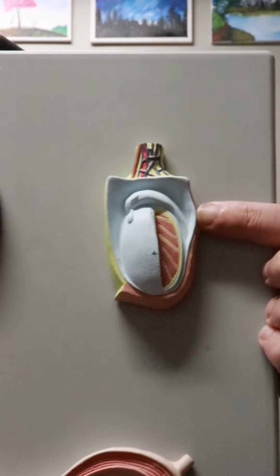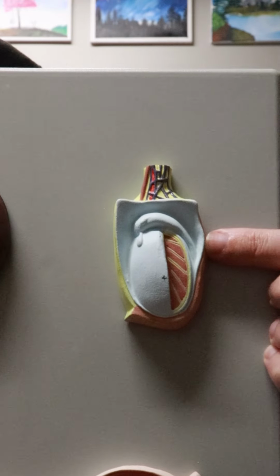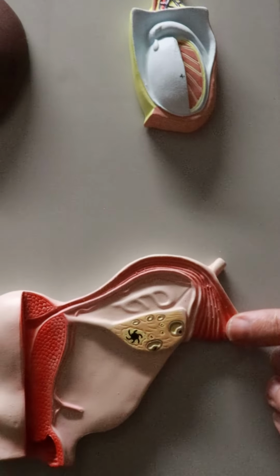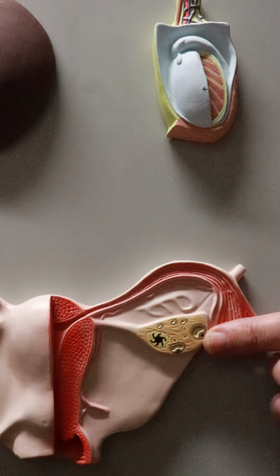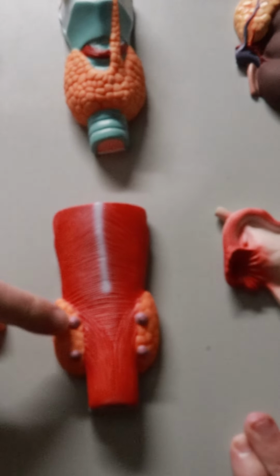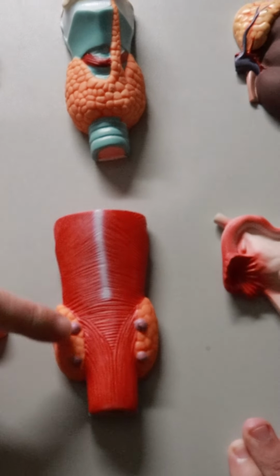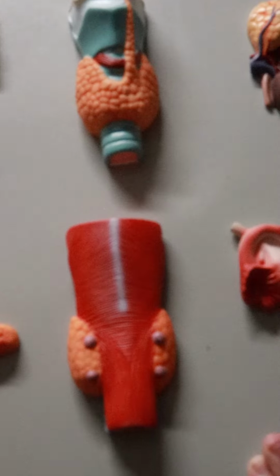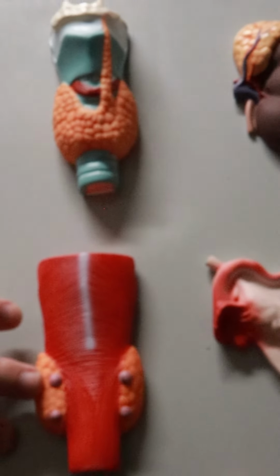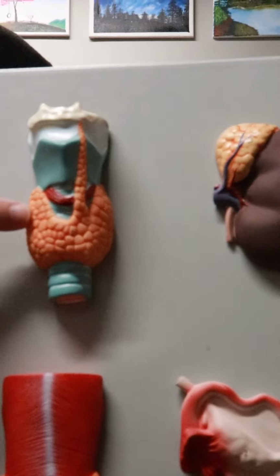We have the male reproductive organ, the testes, which is going to secrete the male sex hormone, testosterone. We have the female reproductive organ, the ovary, which is going to secrete the female sex hormone, estrogen. We have our parathyroid glands, those little purple dots. Those are the parathyroid glands, and they're going to secrete parathyroid hormone, which helps regulate blood calcium levels, along with calcitonin, which is secreted from the thyroid gland.